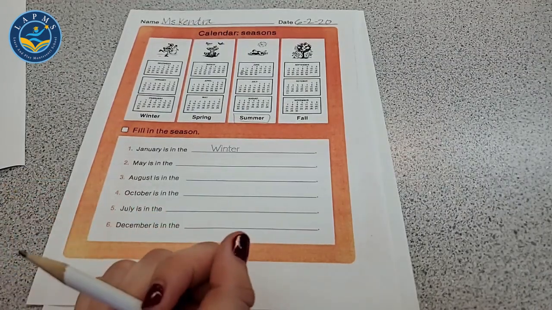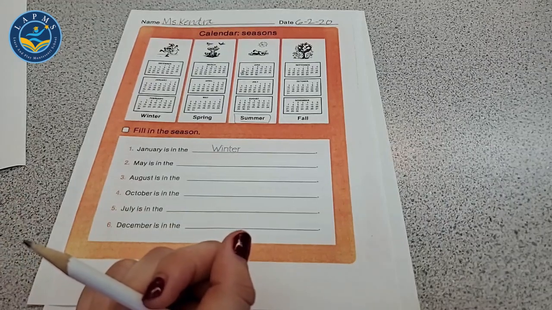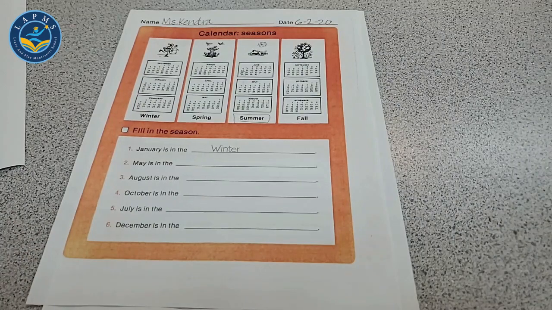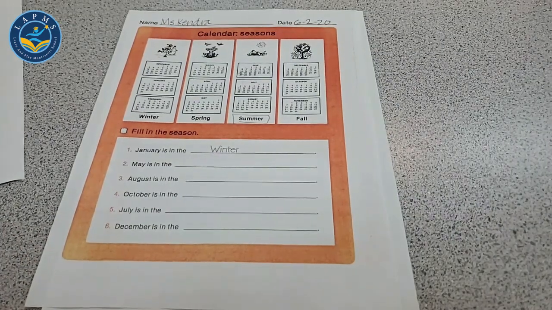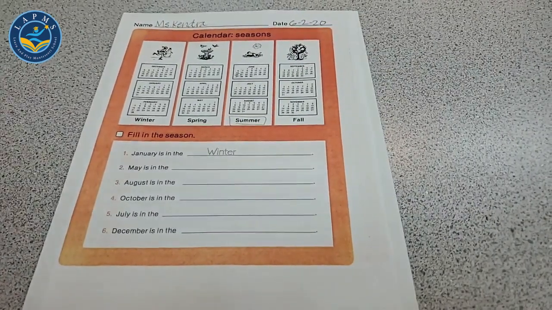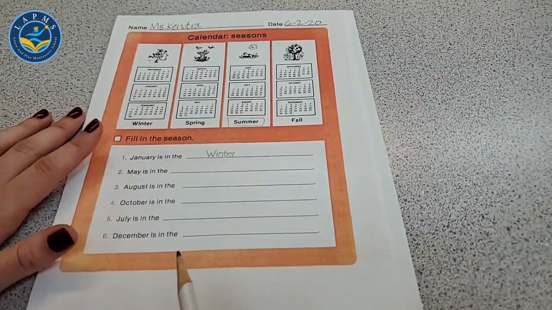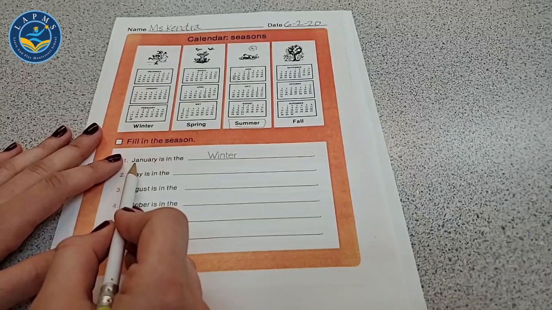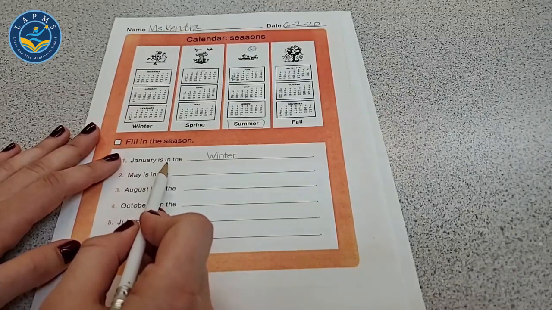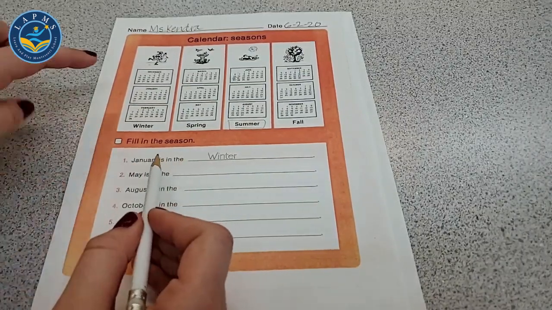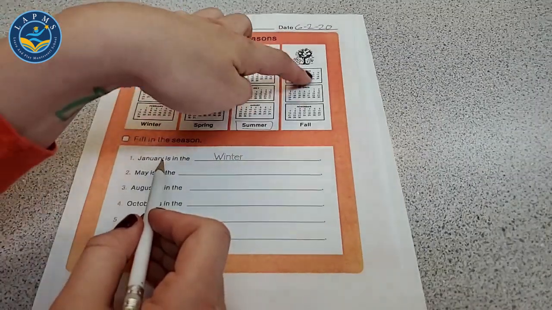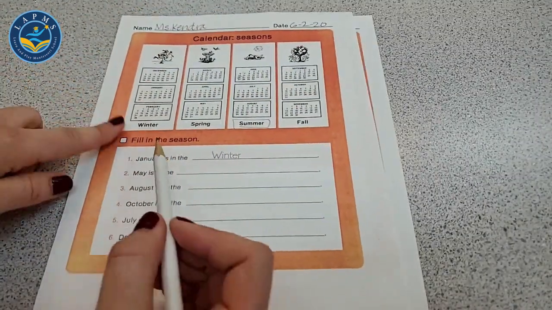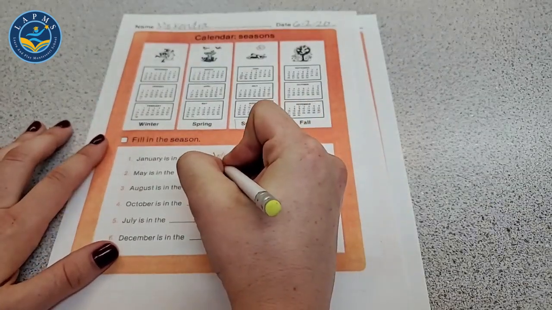It's what? Cold. So we need to bundle up, wear a lot of jackets, right? That's right. Okay. So let's see here. Fill in the season. January is in the, where is January? Winter. Let's trace winter together.